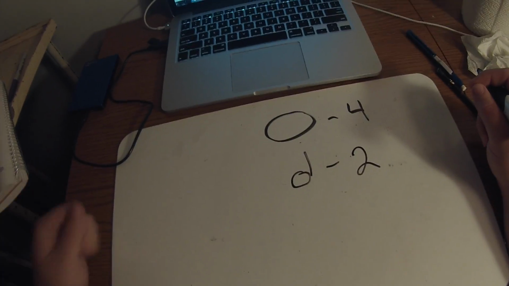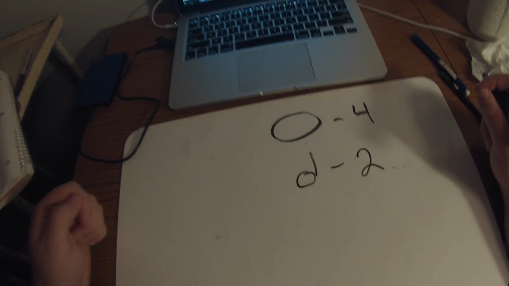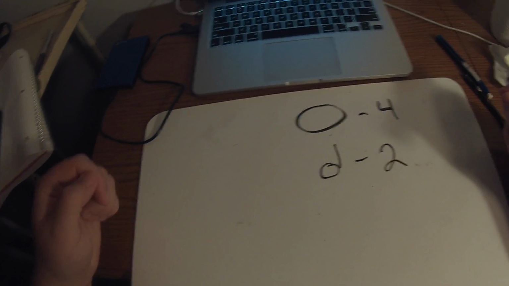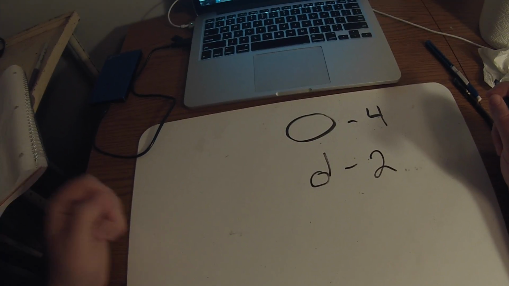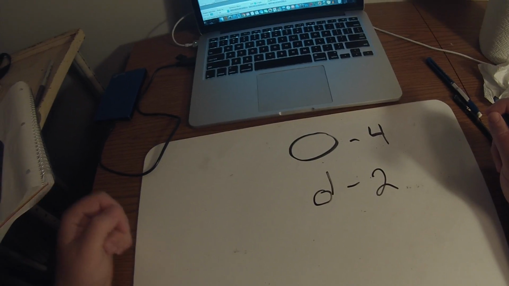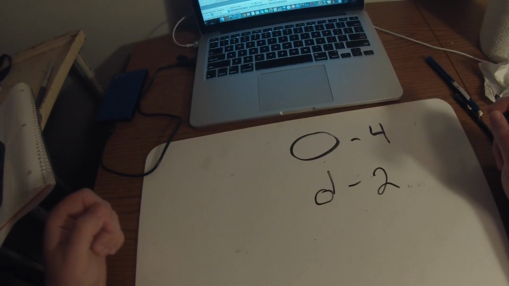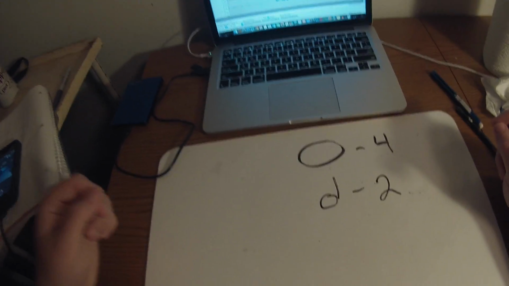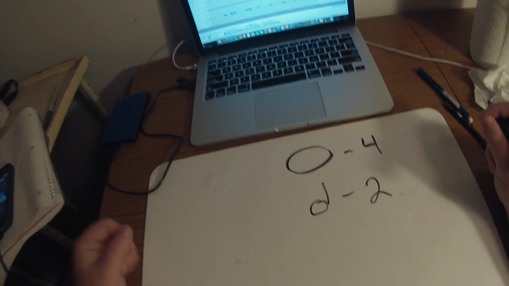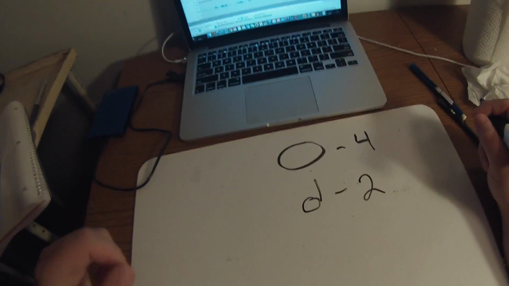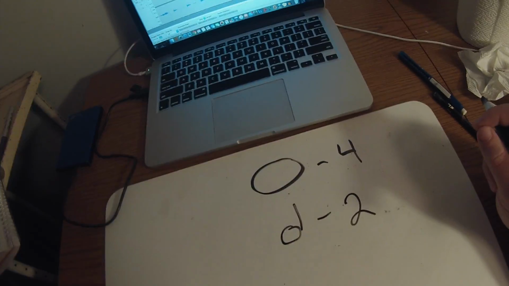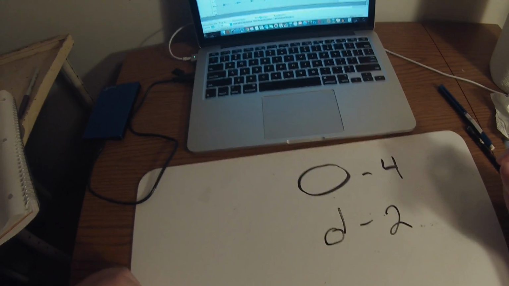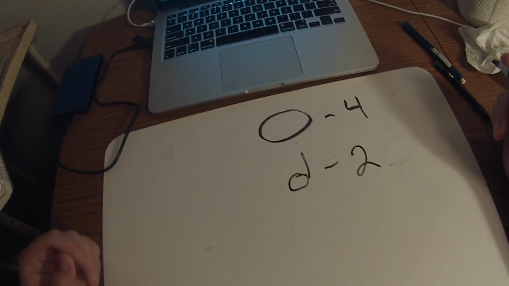So if the beat's this, 1, 2, 3, 4, then a half note is gonna go 1, 3, 1, 3. Okay? And so 2 of these half notes equals a whole note. 2 halves equals a whole.